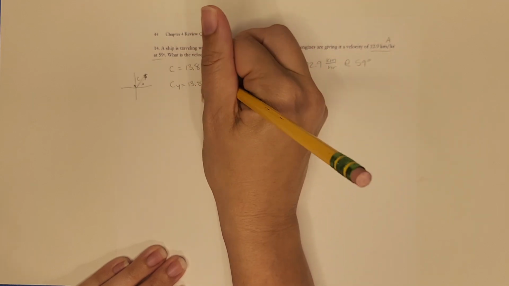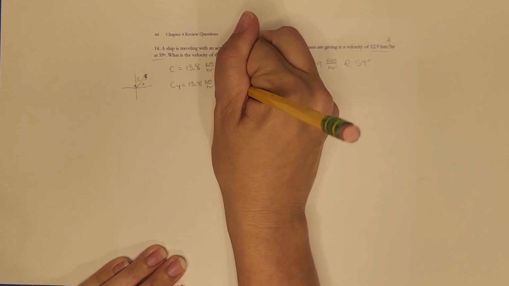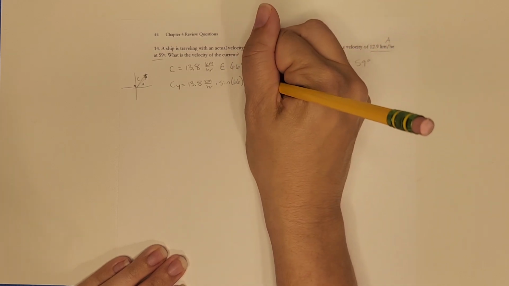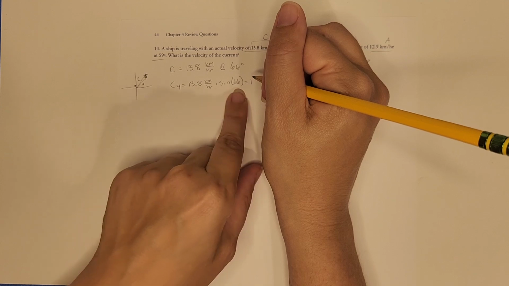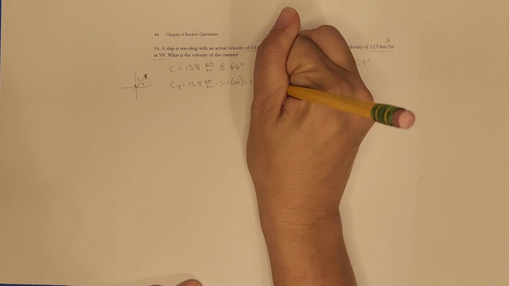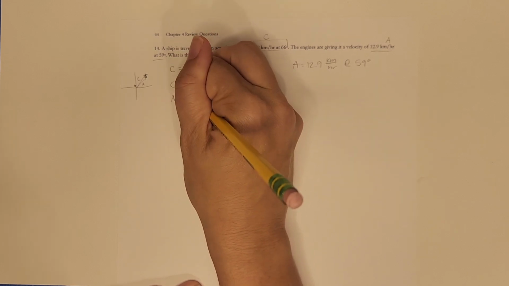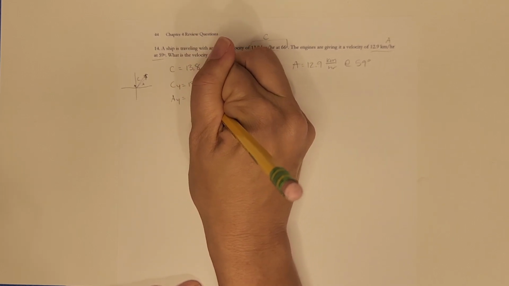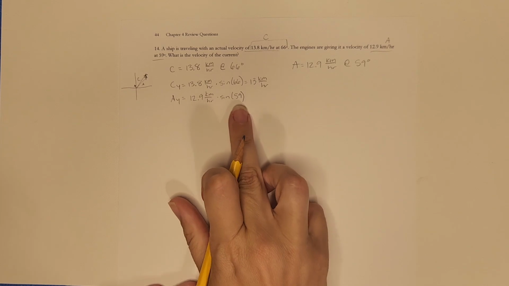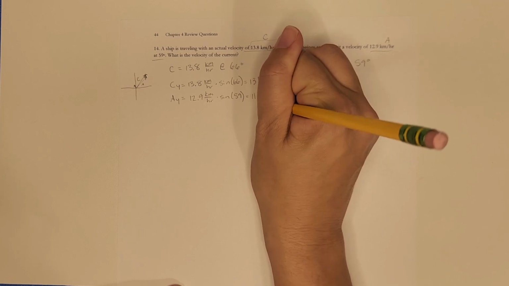So y values, we use sine. And so for the y value for C, we have to use 2 significant figures because of the 66. And so we get 13 kilometers per hour. For A, same thing, we're going to get 2 significant figures. And so rounding that, we're going to get 11 kilometers per hour.